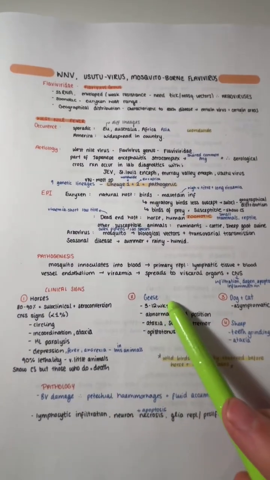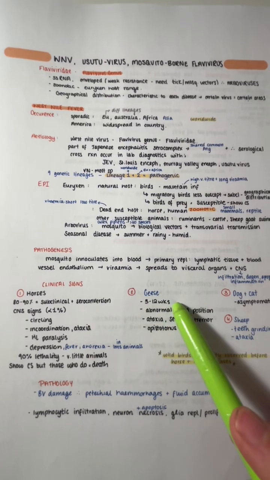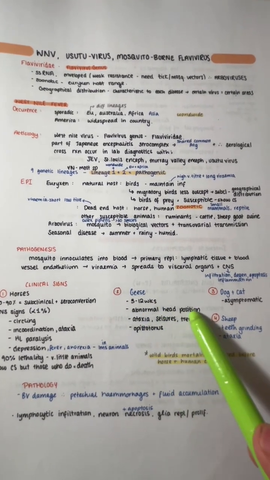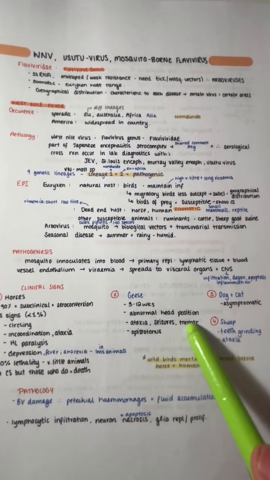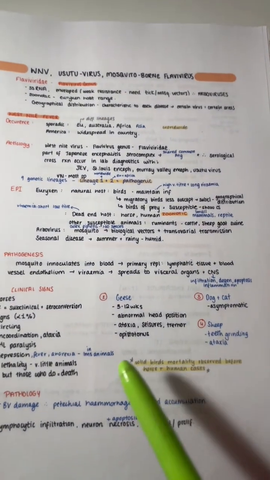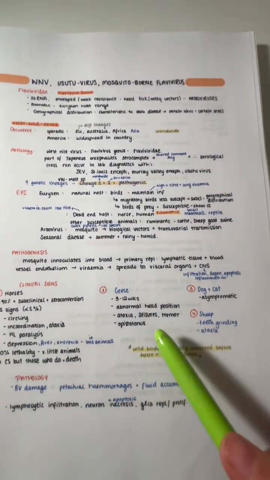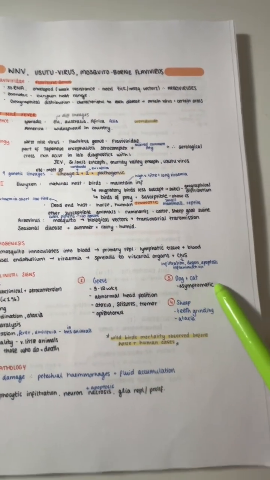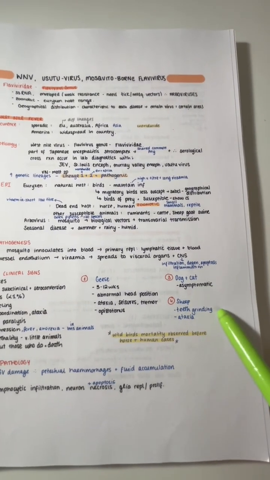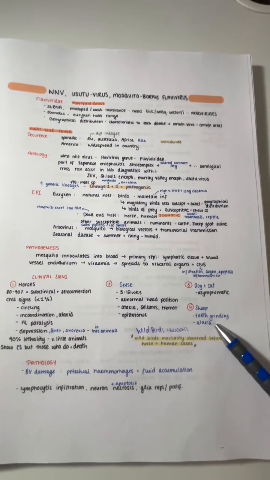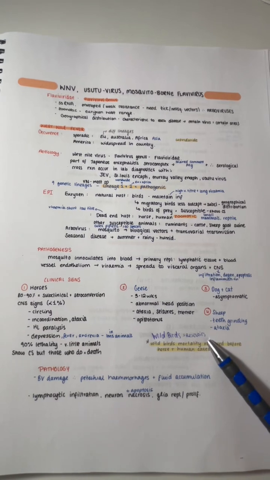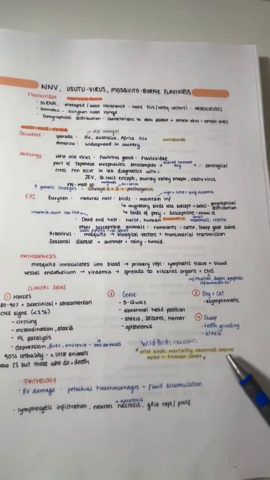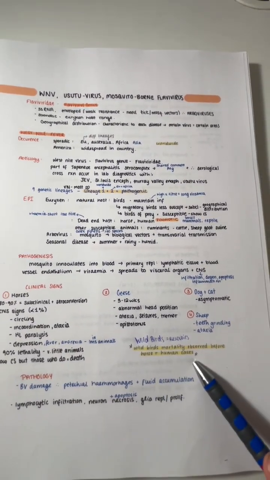In geese, it affects animals between the ages of 3 and 12 weeks old. They have abnormal head positions, ataxia, seizures, tremors, and opisthotonus. In dogs and cats, it's asymptomatic, and in sheep, they experience teeth grinding and ataxia. Wild birds are reservoirs for the disease, and wild bird mortality is observed before human and horse cases.